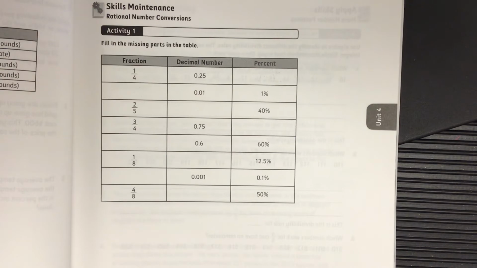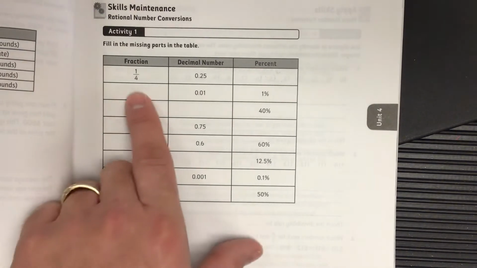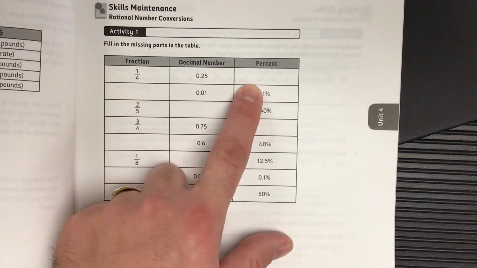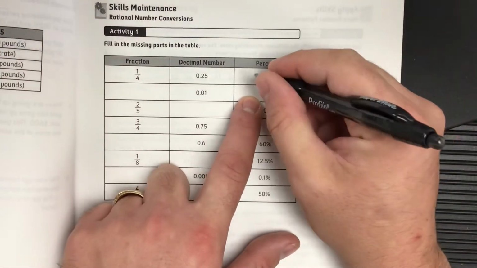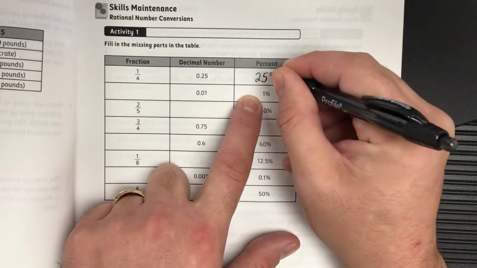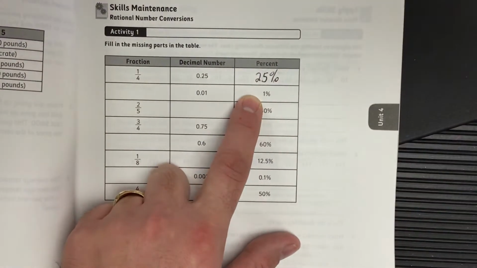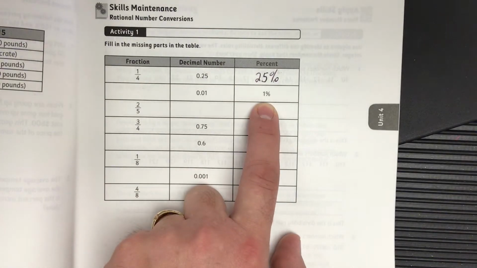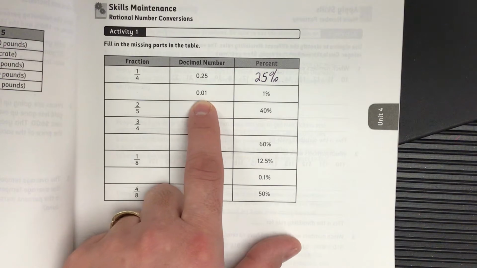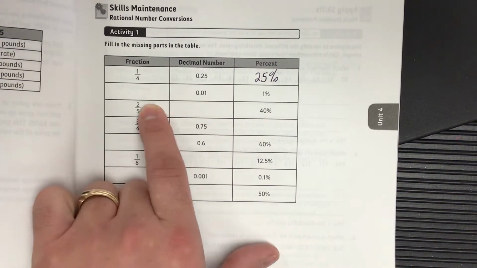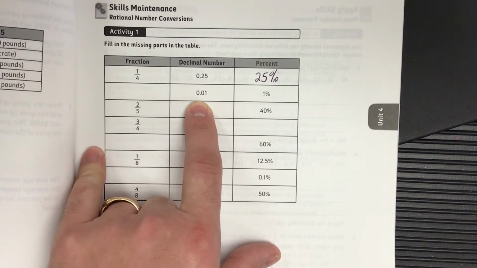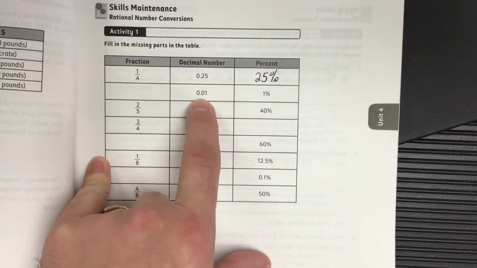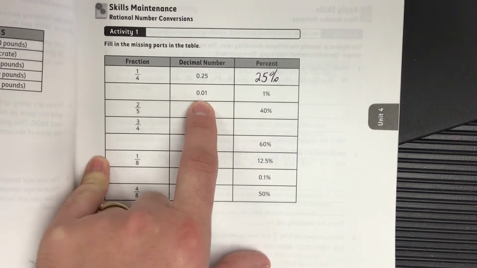Maddie. So 1/4 is 0.25. Do you know what percent that is? 25%. Okay. 1% is 0.01. To get the fraction, we just need to say that decimal. How do you say that decimal? 1 over 100. Yep.